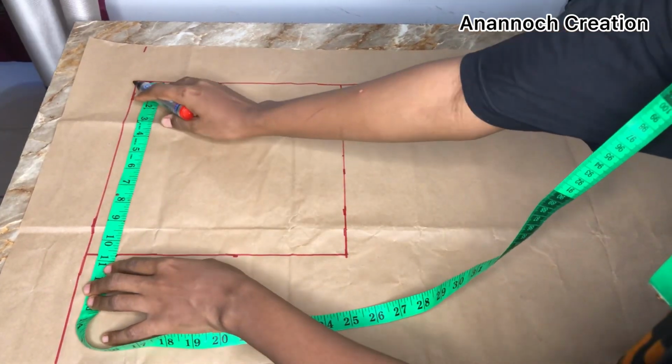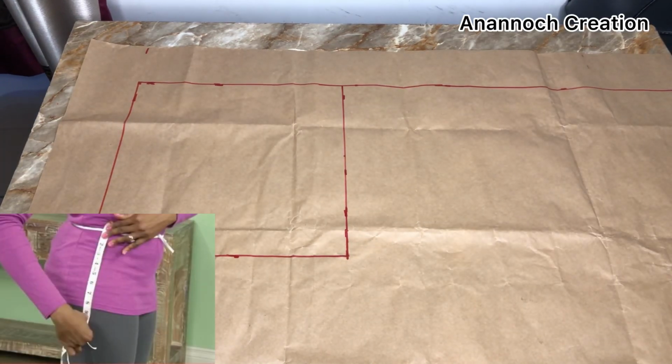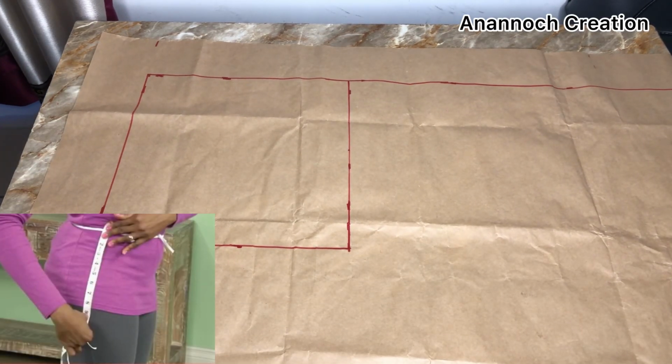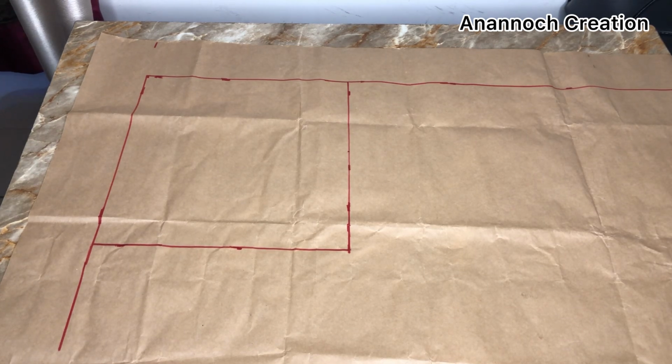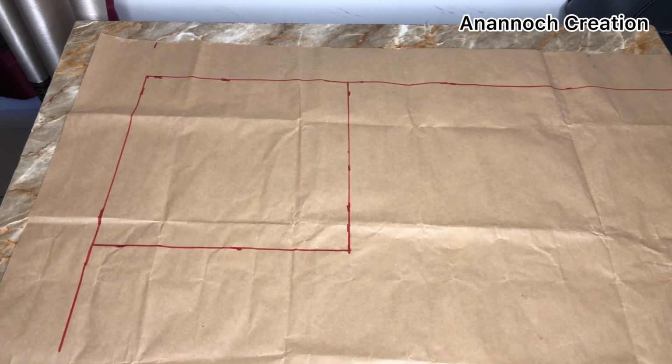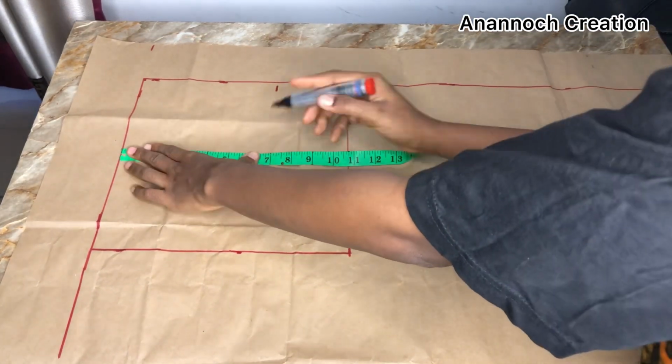Okay, now the next thing I'm going to be doing is to get my waist to hip measurement. The waist to hip measurement is 7 inches, so from the top of the red line I'll measure 7 inches. Then I'll draw a straight line.